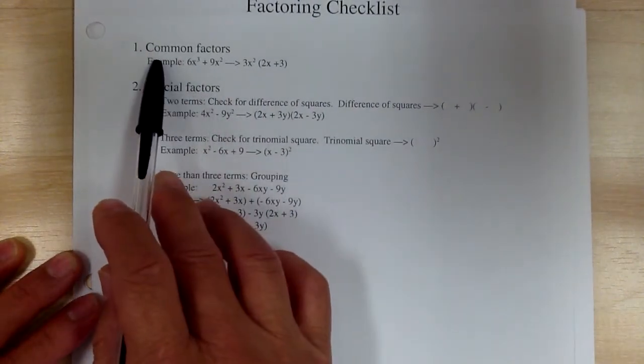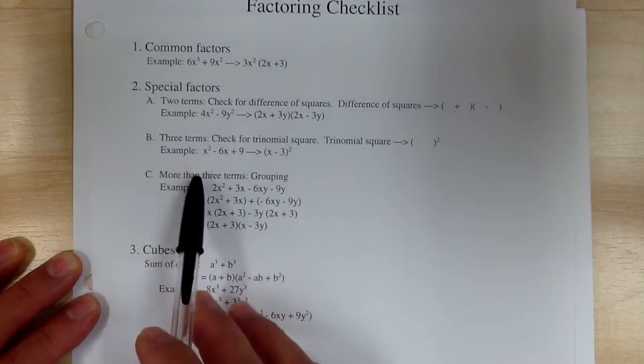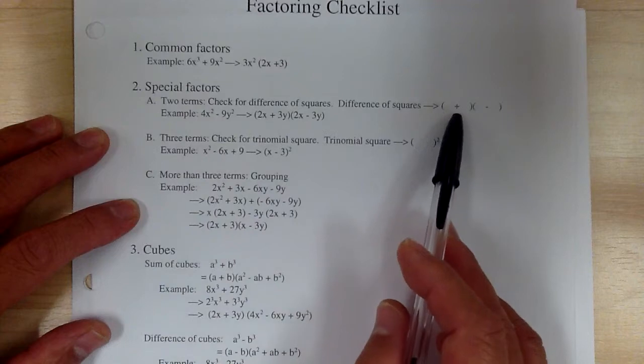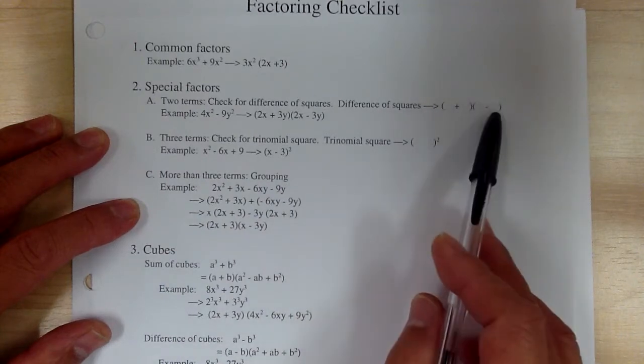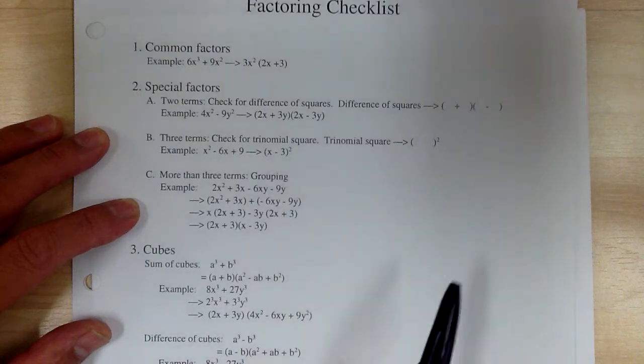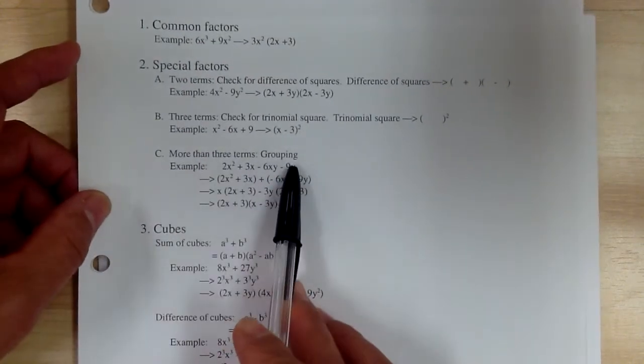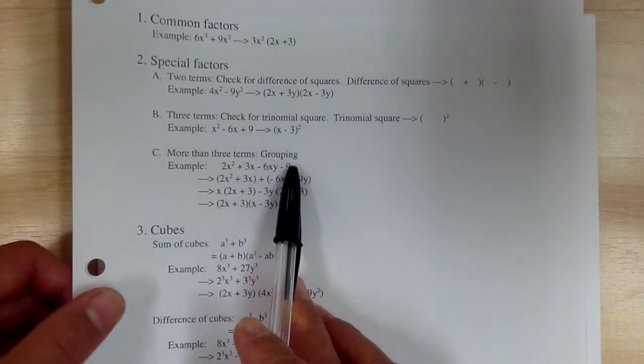the first thing you need to do is the common factor. Then after that, you have to check for special factors. When you have two terms, you do the conjugates. When you have three terms, you check for perfect squares. So what we're going to do today is step 2C. This is when you have more than three terms. So what do you do when you have more than three terms?